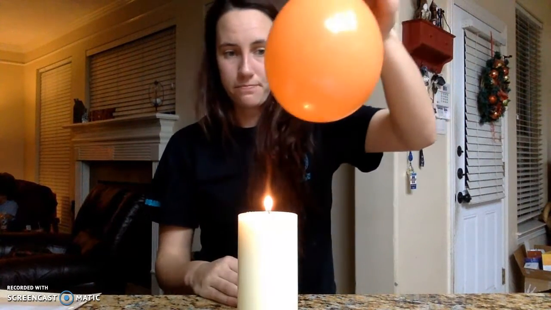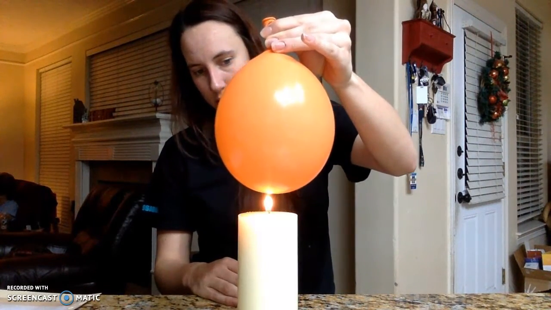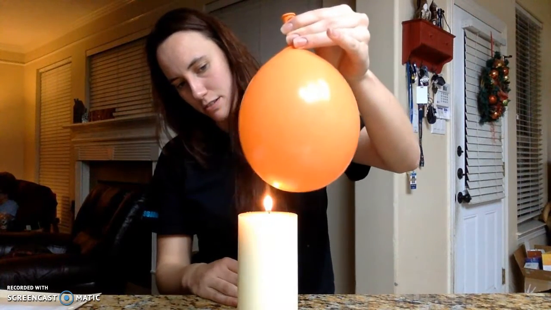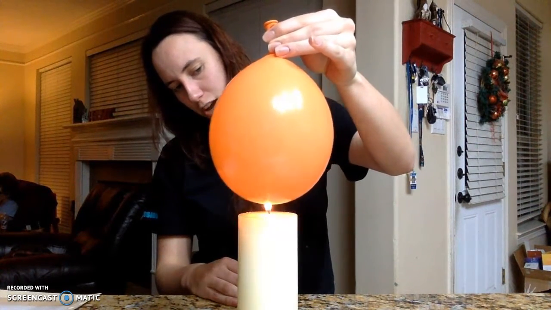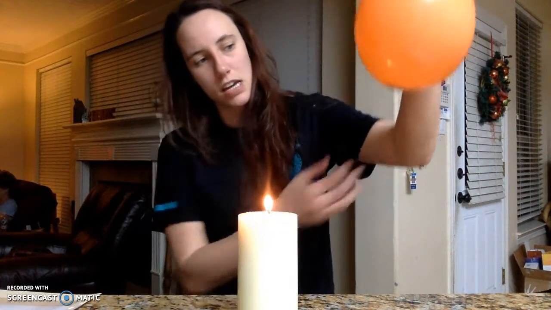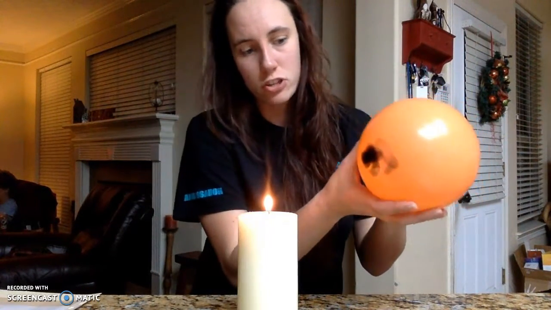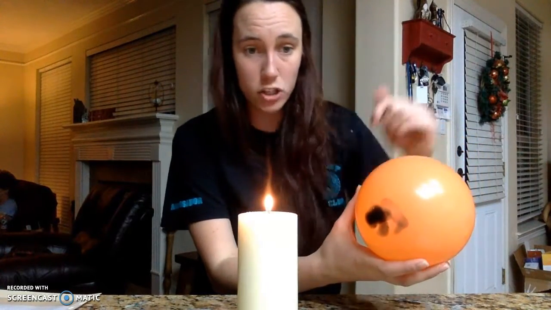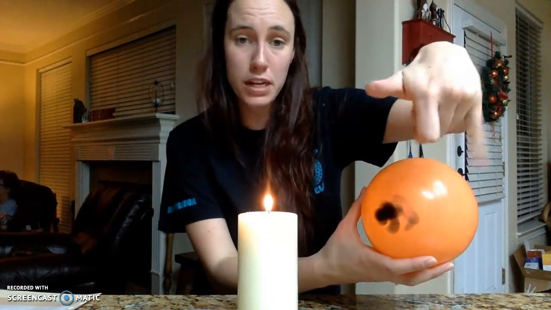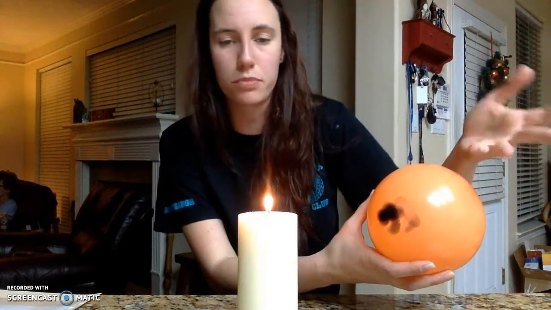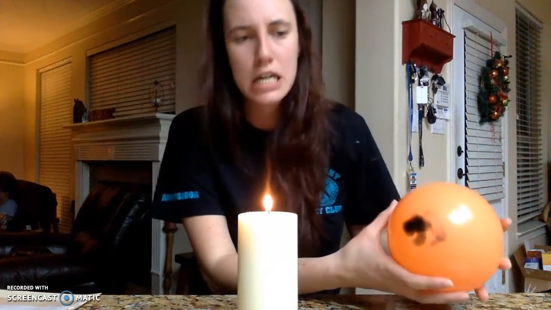So let's see here. As you can see, we have a fireproof balloon. Just like that. Your balloon will eventually turn black. The reason for that is because there is actually soot that is formed because of the incomplete combustion. And it is normal to see that the balloon will burn, of course, with the match.